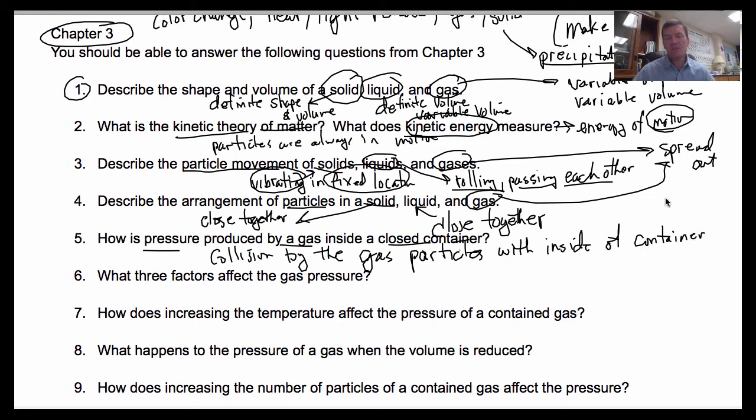So the gas particles are slamming against the inside of the container and creating pressure. There's a force. They bump into it, and there's going to be a buildup of pressure there. This gas pressure is affected by what? Temperature, volume, and number of particles, as we looked at in our demo in our simulation.